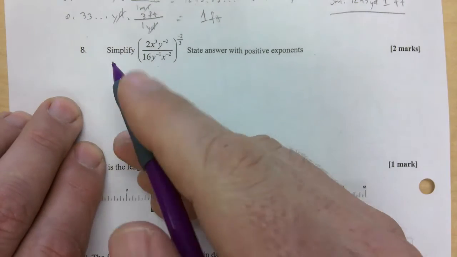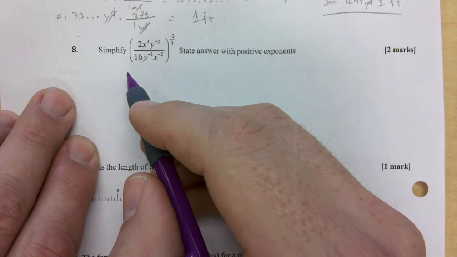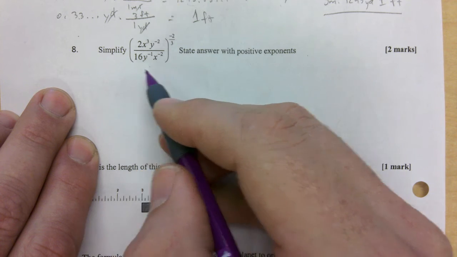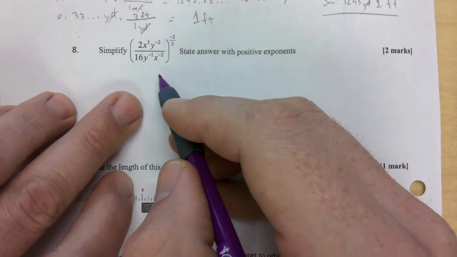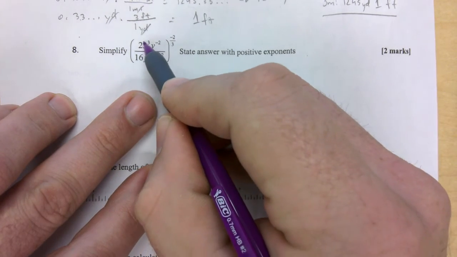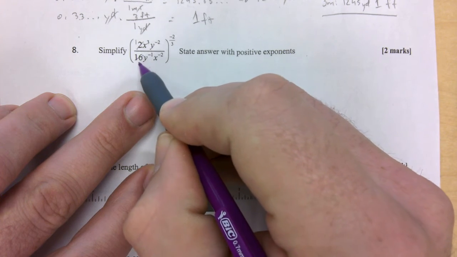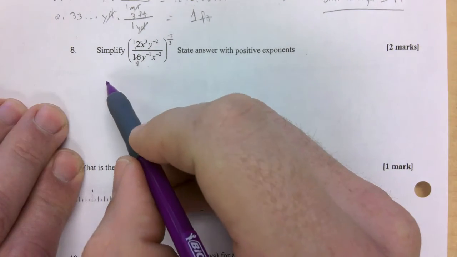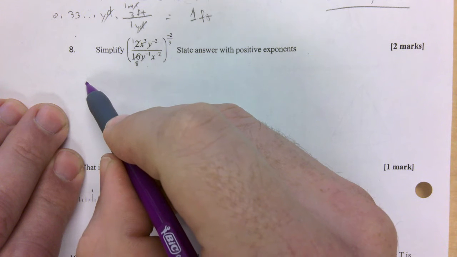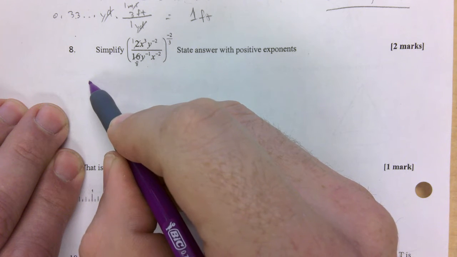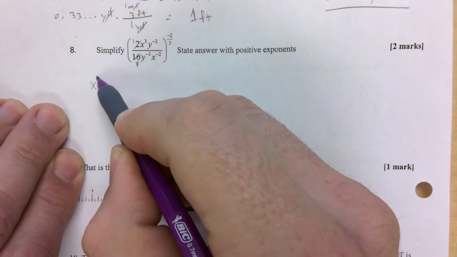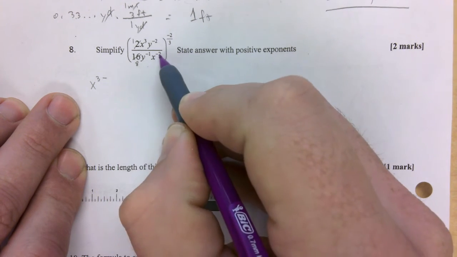Next, simplify. So we have an expression here, no brackets, no brackets. So you can go, 2 goes in there once, 2 goes in there 8 times. And then we clean it up right away, being very careful. So we're left with x to the 3 minus -2.